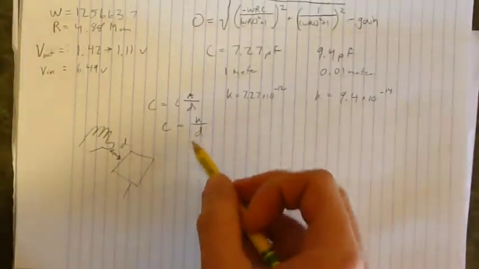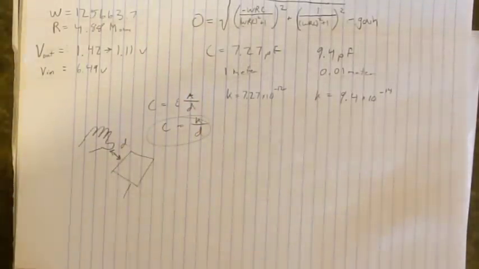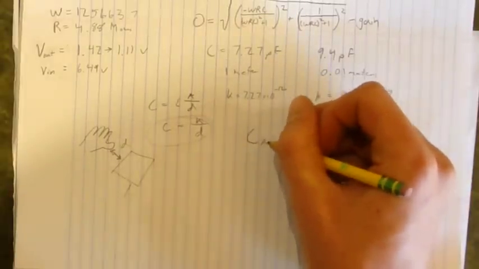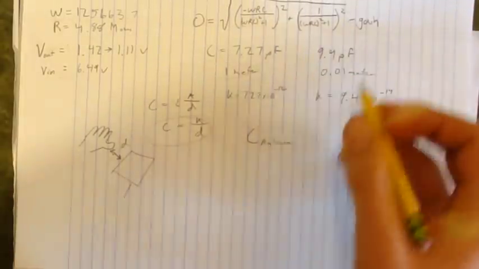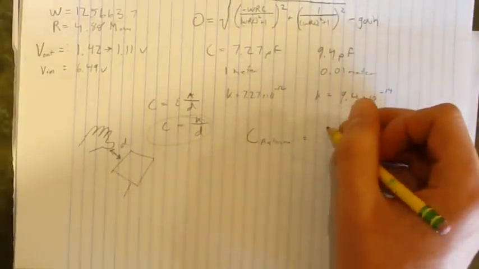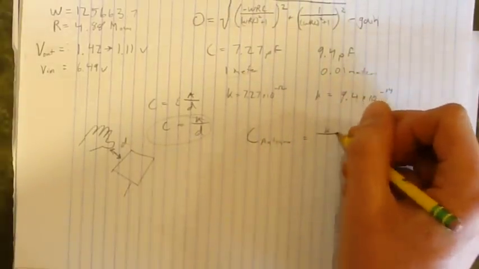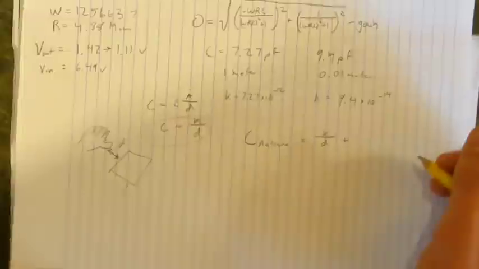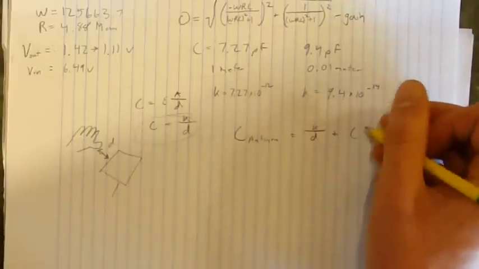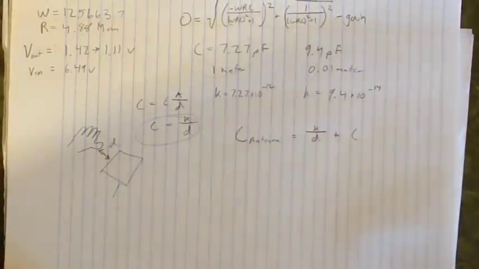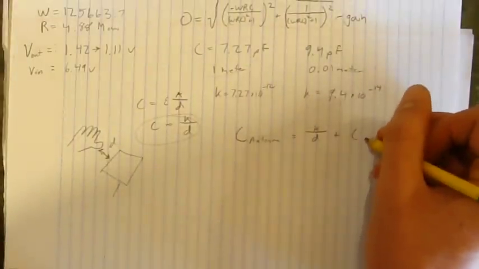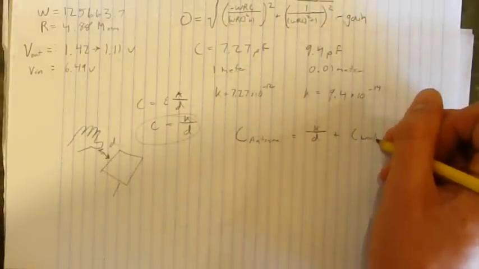So this does not accurately model the situation. A better model will be the capacitance at the antenna, which is what we read here and here, is equal to this constant k divided by our distance plus a capacitance being read from the world. So I'm going to call this the world around it, the table, the lighting fixture, any object that's forming a capacitance near the antenna. So let's just call this world.